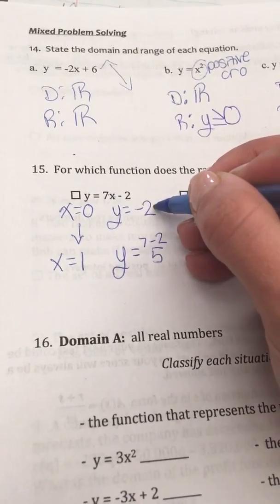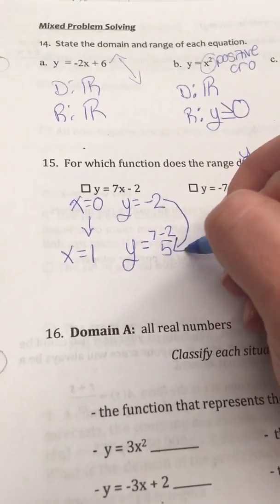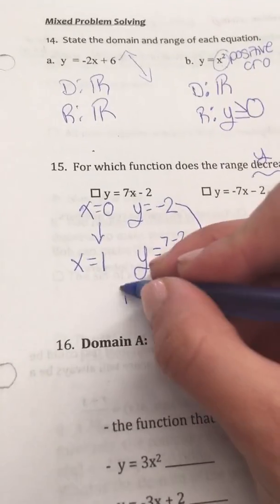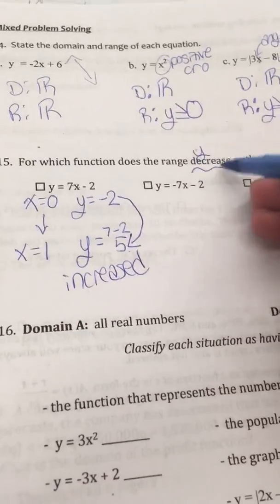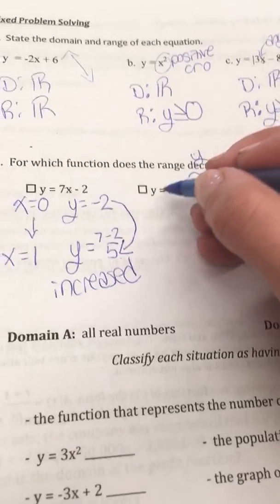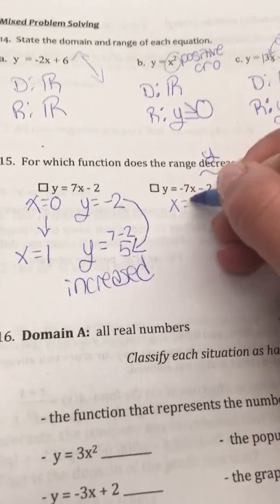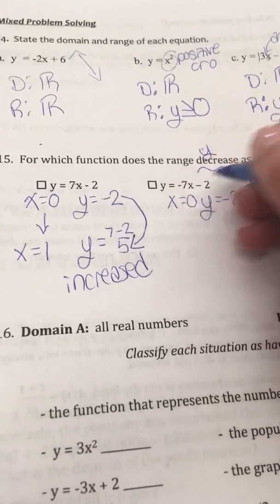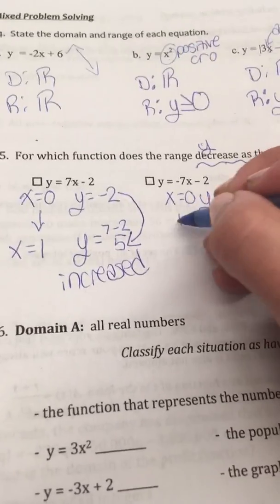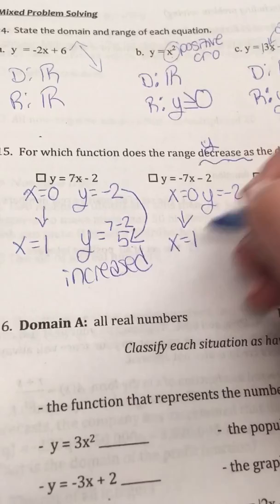So what happened to our y? It went from negative 2 to 5. I think it increased. So this would not be the answer, because we want one where the y decreases. So let's try this one. When x is 0, y is still negative 2: negative 7 times 0 minus 2. And then increase x to 1.